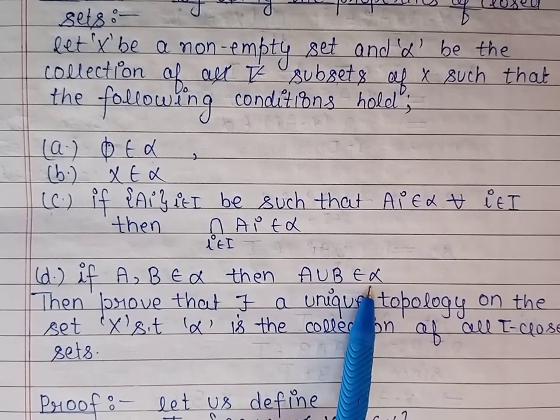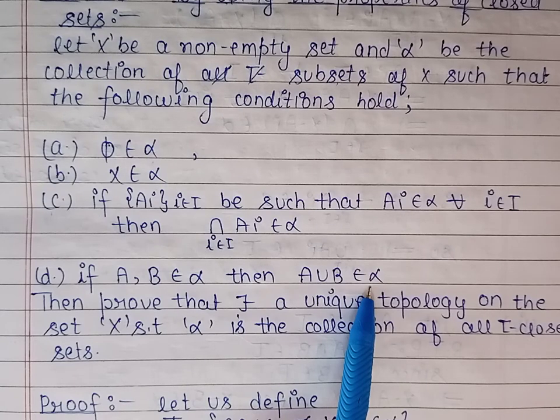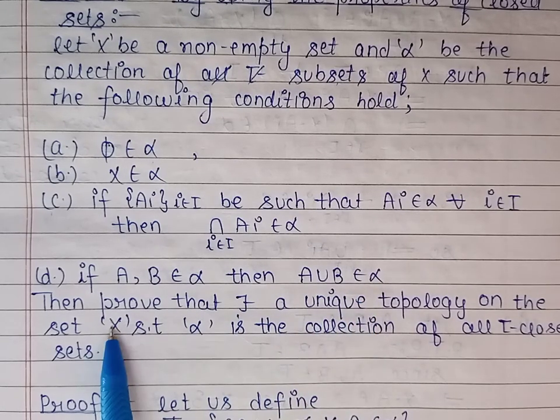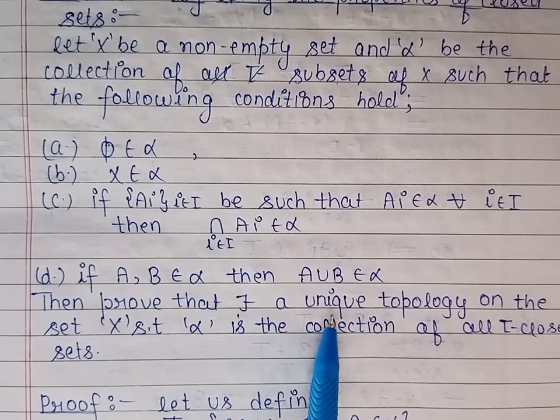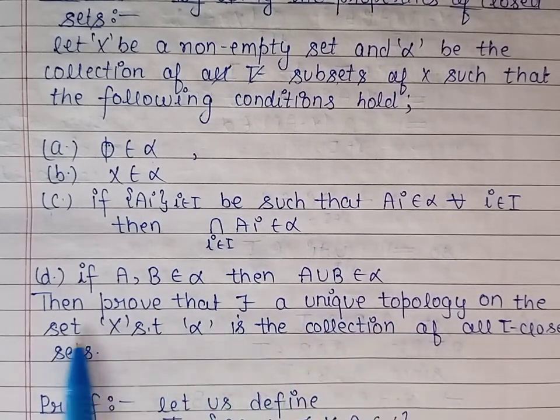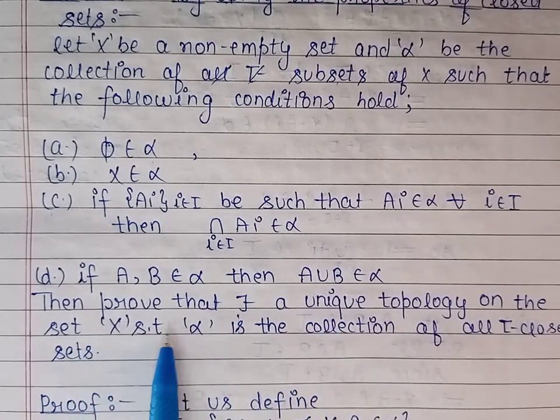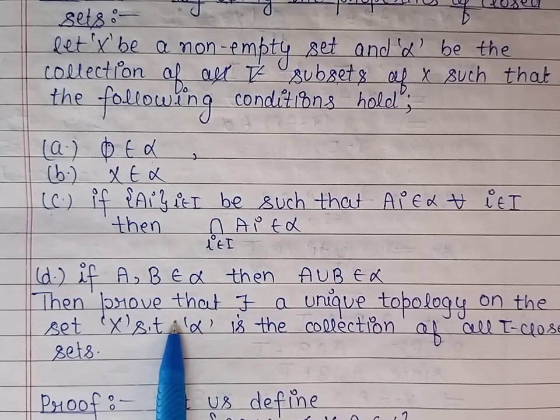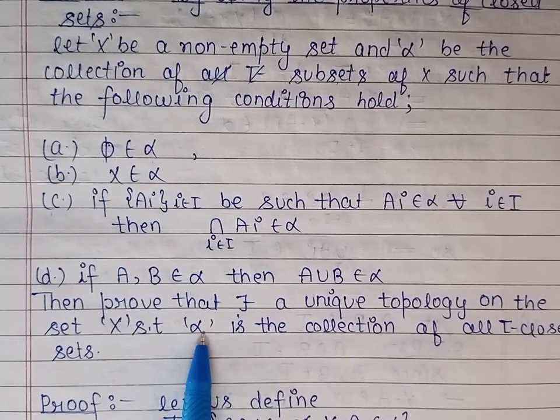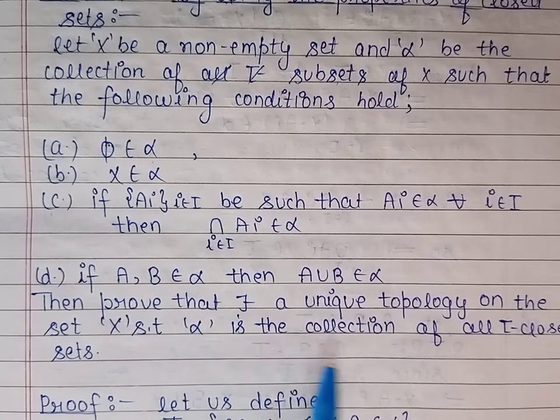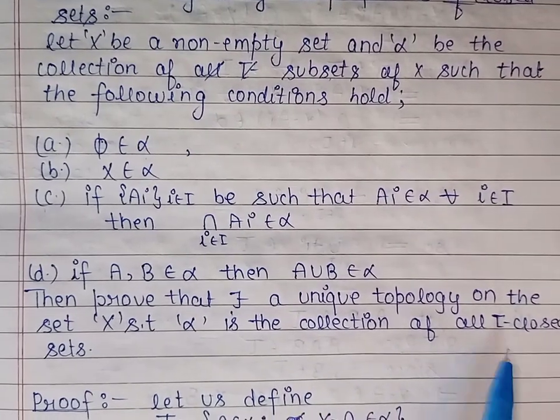We are given these four properties of the collection alpha, and we are to prove that there exists a unique topology on the set X such that this alpha is nothing but the collection of all the closed sets with respect to the topology tau.